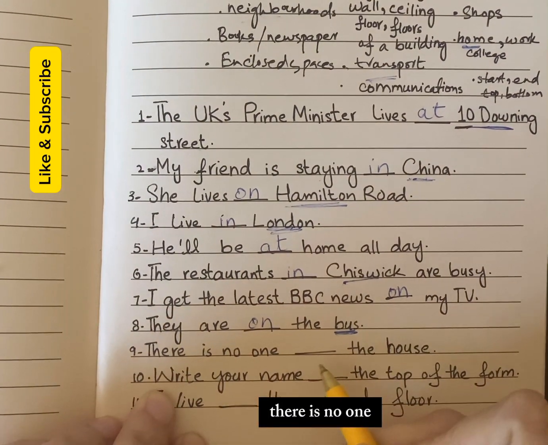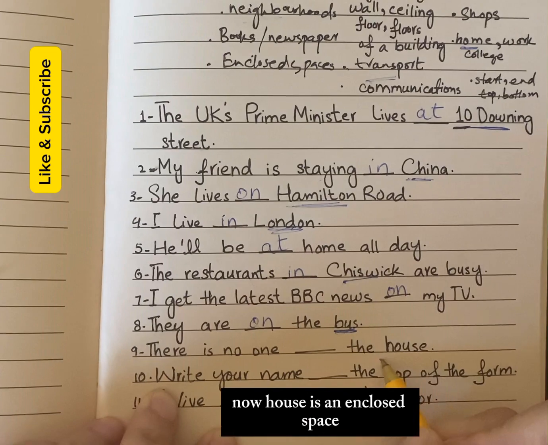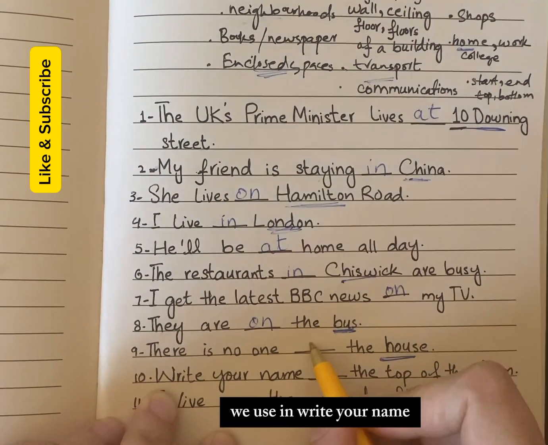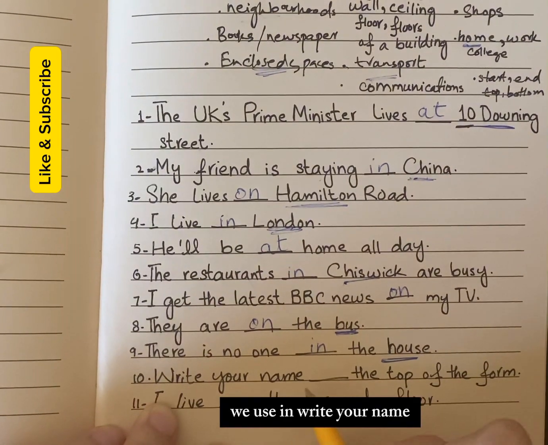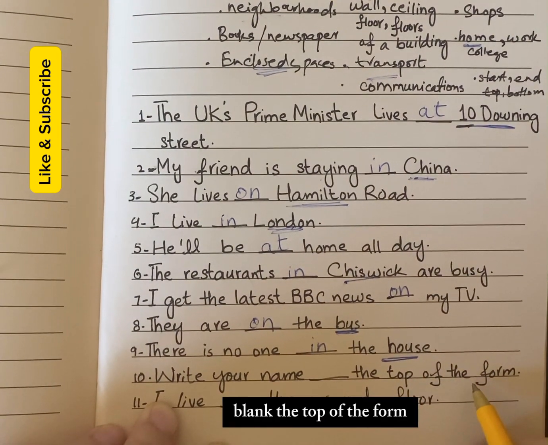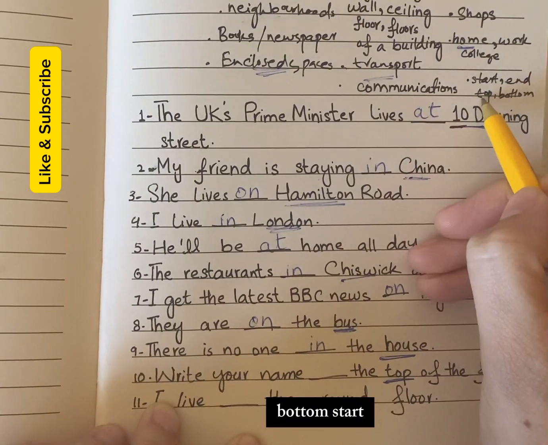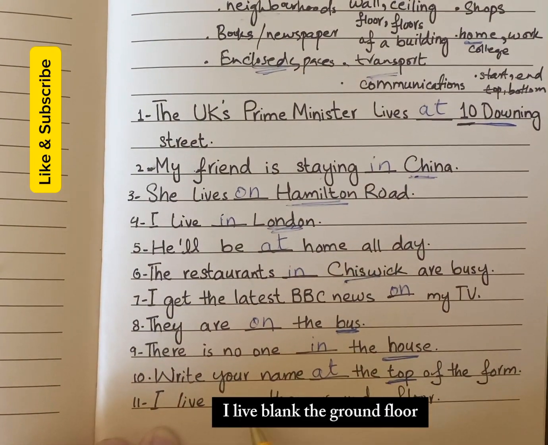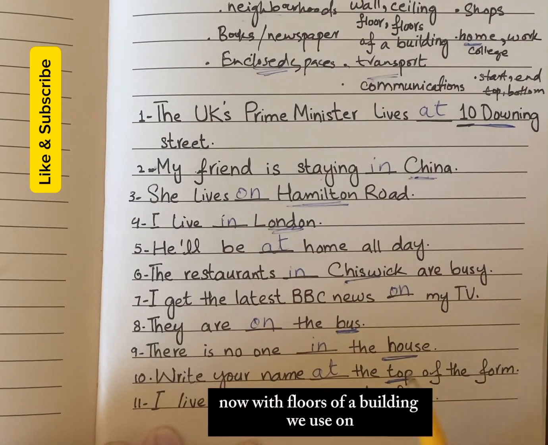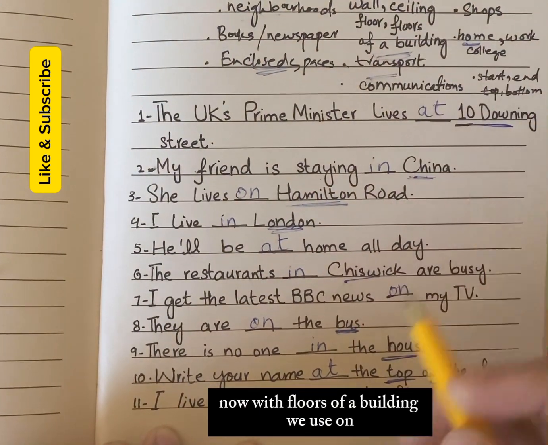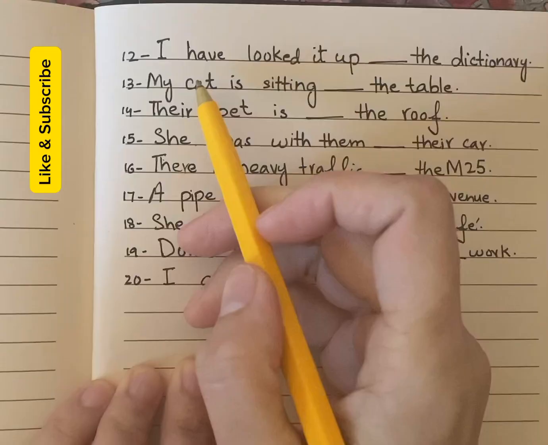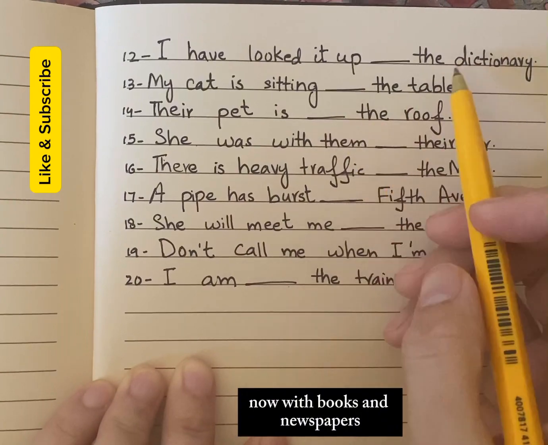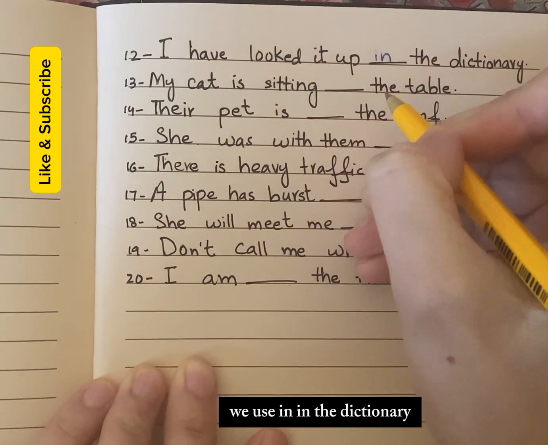There is no one blank the house. Now house is an enclosed space. With enclosed spaces we use in. Write your name blank the top of the form. Now with words like top, bottom, start, we use at. I live blank the ground floor. Now with floors of a building we use on. I have looked it up blank the dictionary. Now with books and newspapers we use in the dictionary.